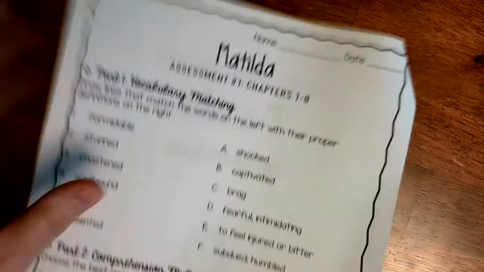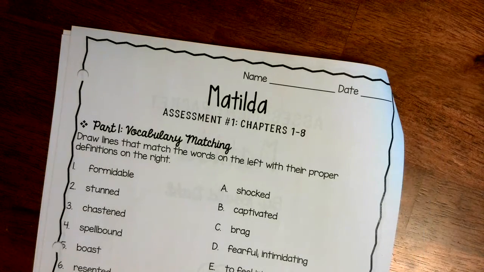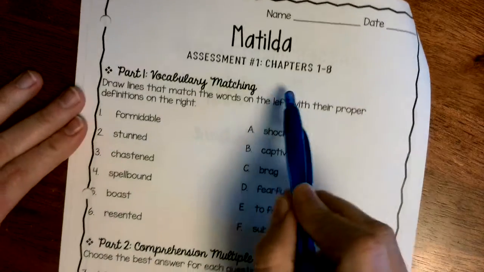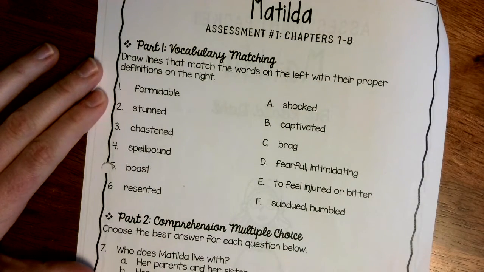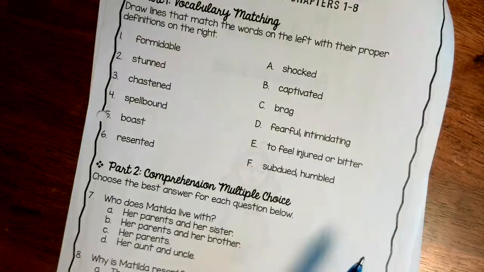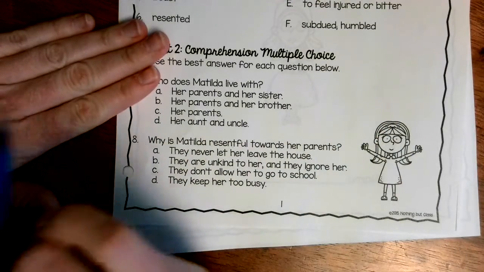It goes by section, so these first 2 pages are going to be for chapters 1 through 8. The next one will be 9 through whatever. So it's broken up into sections. Now, part 1 is that vocab. You can cross that off. I'm not going to make you do that. Okay, so don't need to do vocab, which means we jump right down to question number 7, which is comprehension.